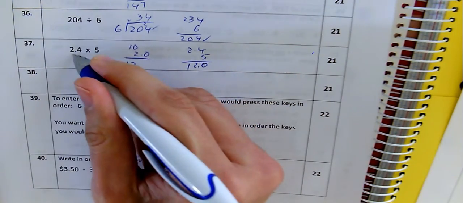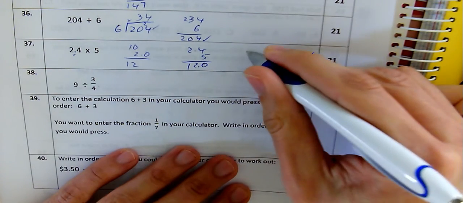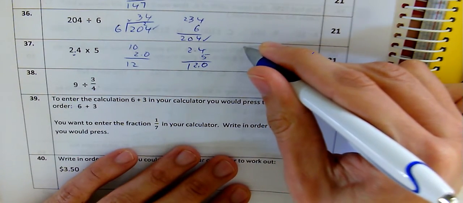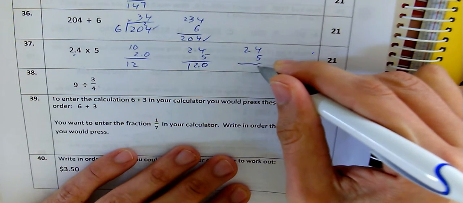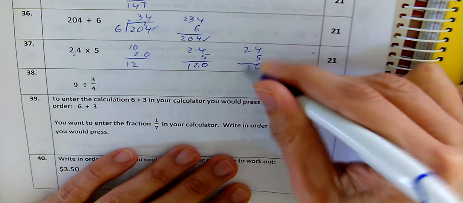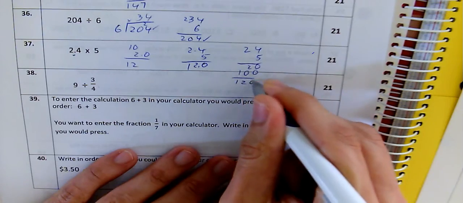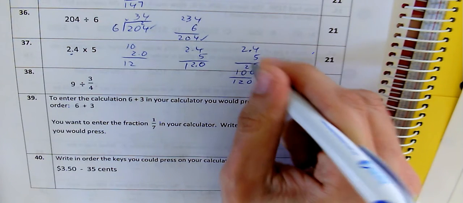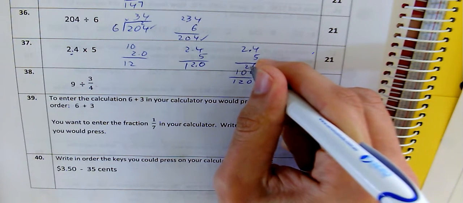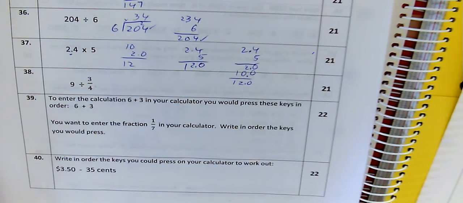The decimal makes it sound a little bit scarier, but if it was 5 times 24, it's a very similar principle. If you have 24 and you have 5, 5 times 4 is 20. 5 times 20 is 100, and then you just end up adding them together. It's the same thing, except we've got a 2.4, which means instead of getting a 20, we're getting a 2.0, and instead of getting a 100, you're getting a 10. So it doesn't actually change the question that much.